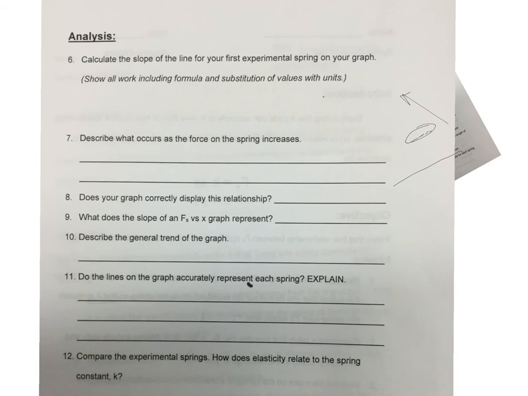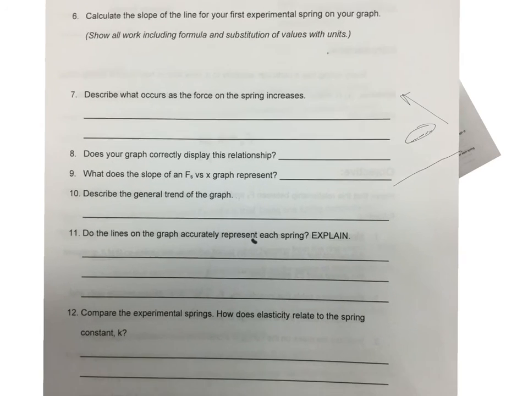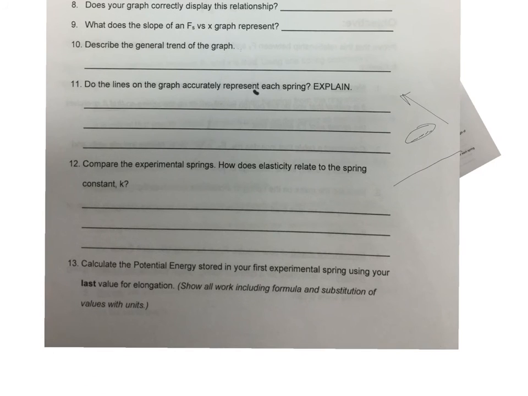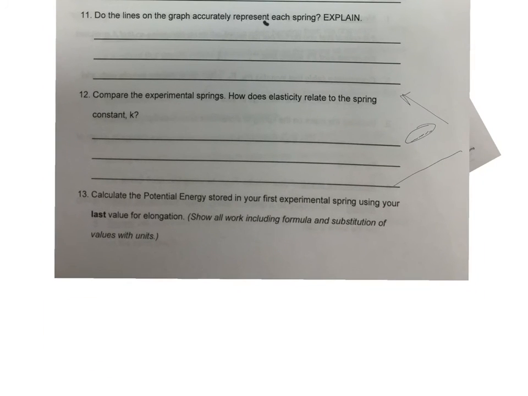Answer the analysis questions. If you get this far, there's something that I do not want you to do. You're not really ready to do number 13, which asks you to calculate the potential energy stored in the spring. So we'll wait on that question because we haven't talked about potential energy stored in a spring. So we'll hold off on that one.